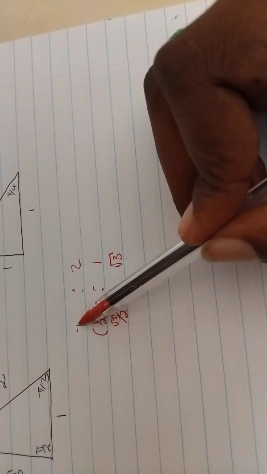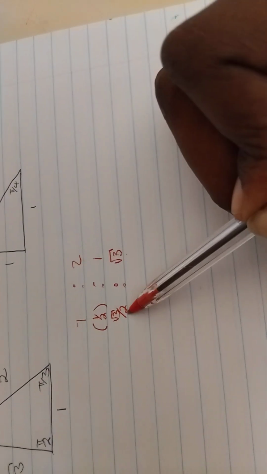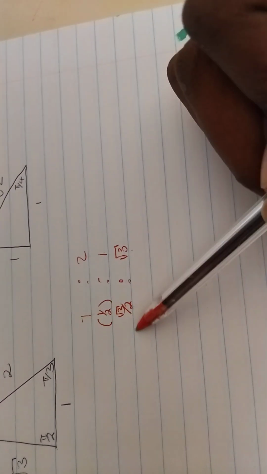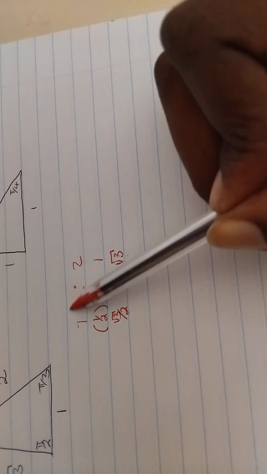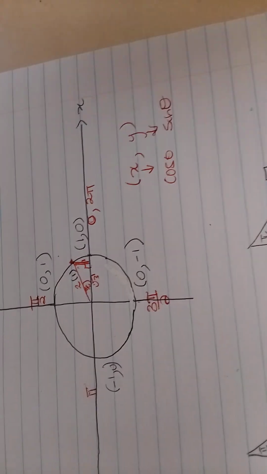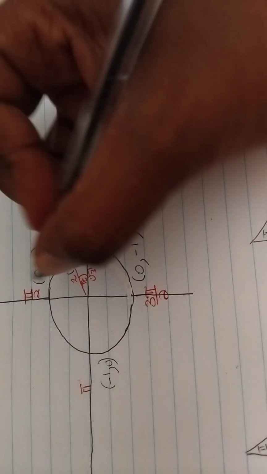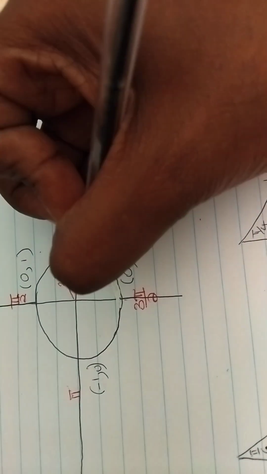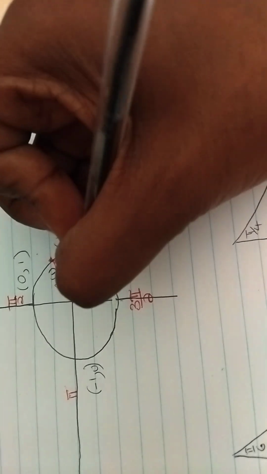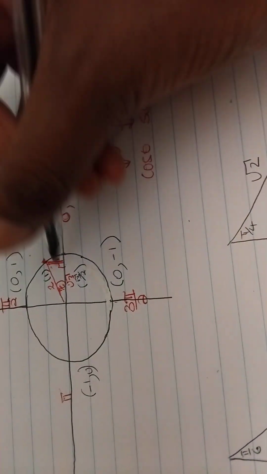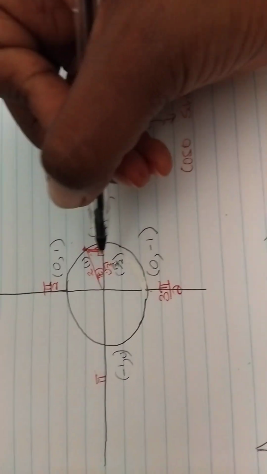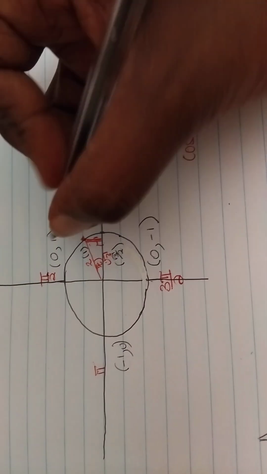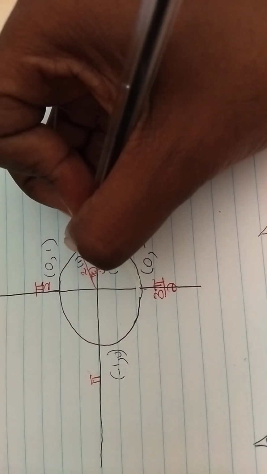This times this divided by this, we get this. So these are the actual sides inside the unit circle. So the square root 3 over 2 is the actual length inside the unit circle, and the other one is a half.